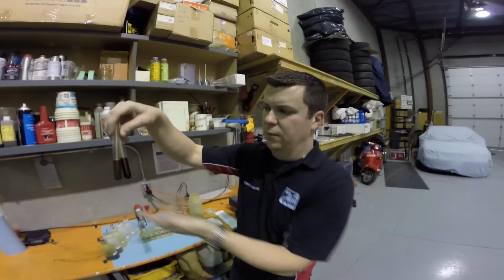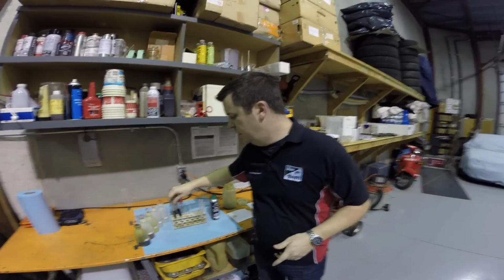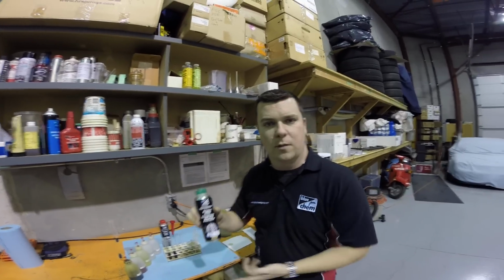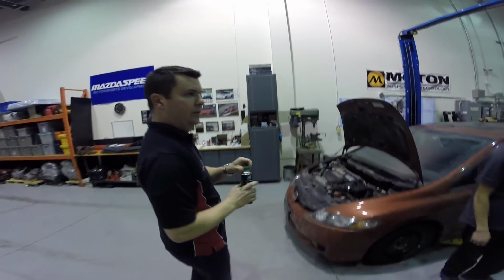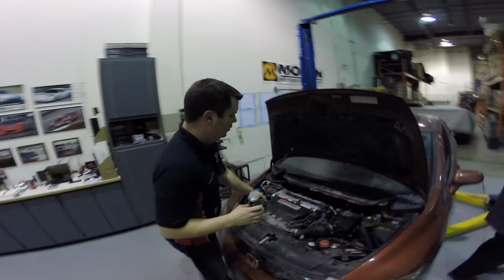Okay, so now that we've done our visualization in our test tubes, what we're going to do is take the rest of our oil system clean and add it into the vehicle, so that we can run this for 15 minutes and complete our oil system clean.